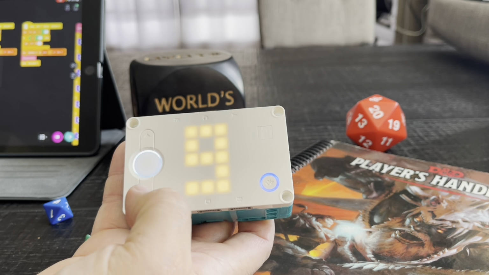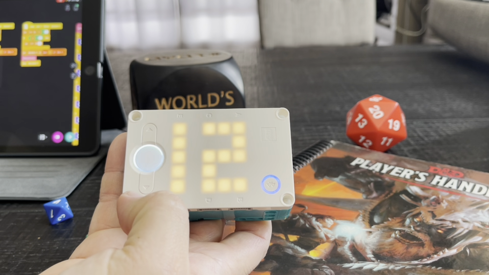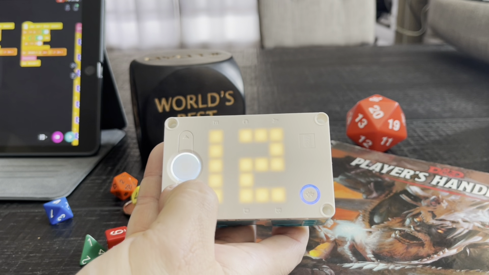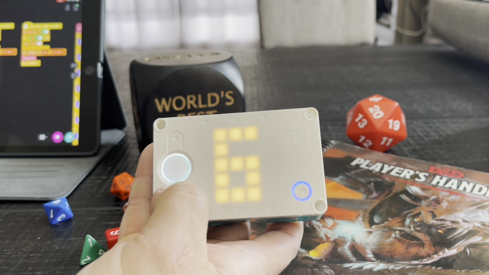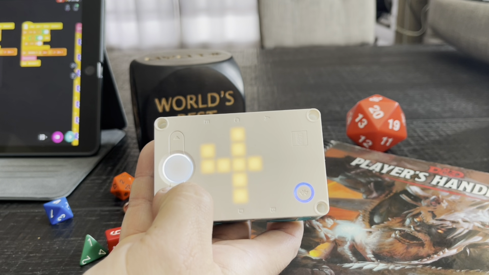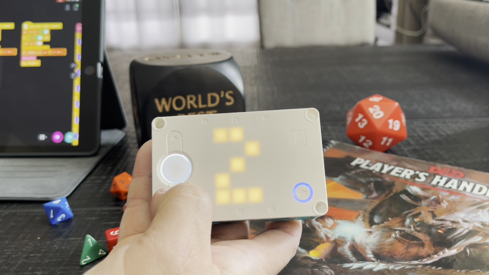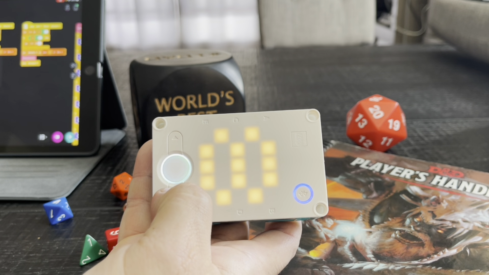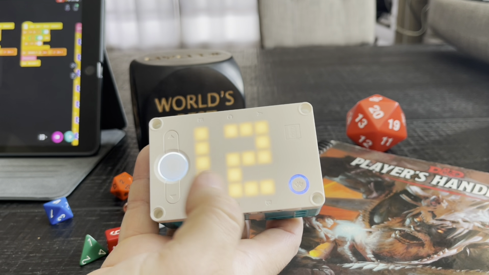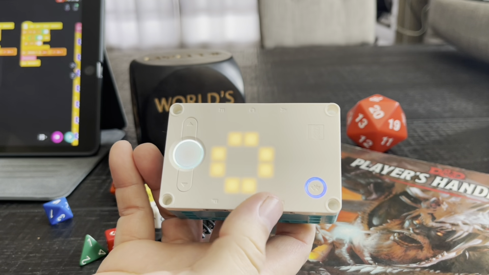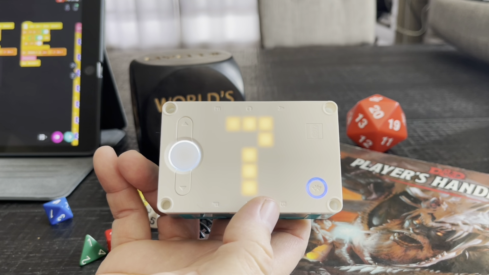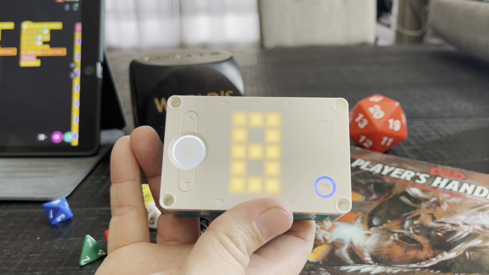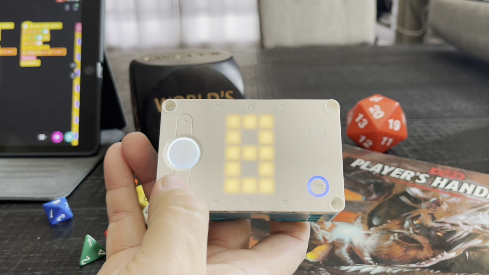Now, if you want to change the dice, for example, I can go to a 12-sided dice, go back up to a 20, 12, 10, an 8-sided dice, 6-sided dice, 4-sided dice, a 2-sided dice, which is basically a coin, and a 100-sided dice. So for example, if I were to roll a 20-sided dice, it gives me a 7. If I roll a 10-sided dice, it's an 8, so that's pretty good.